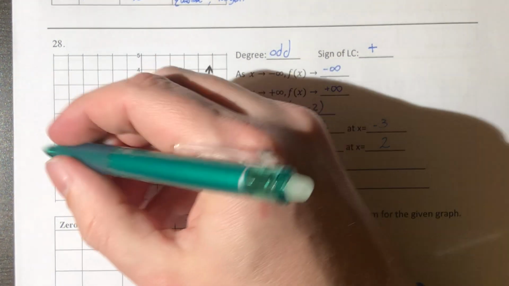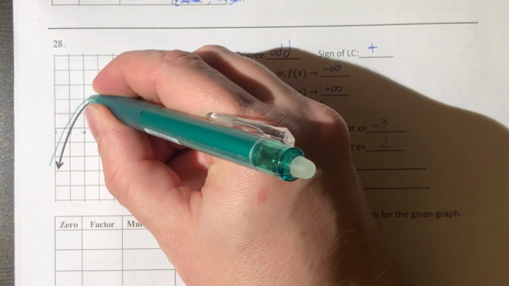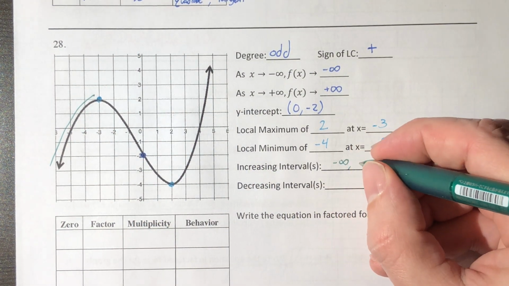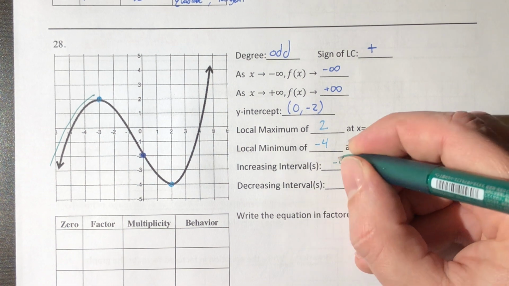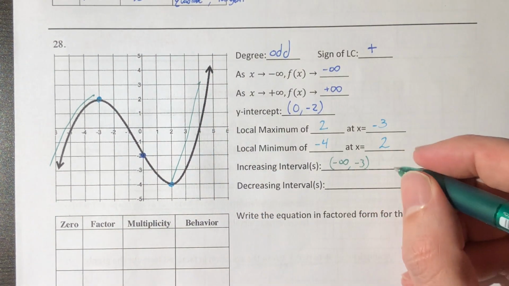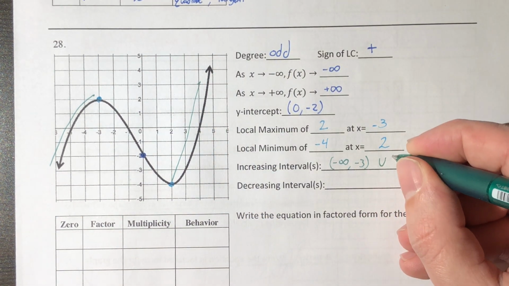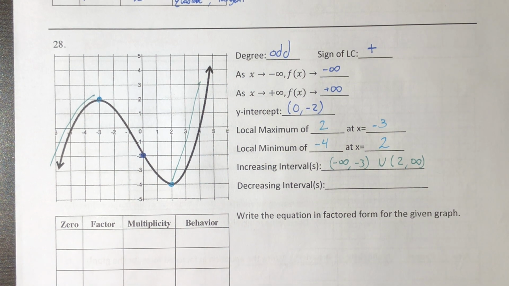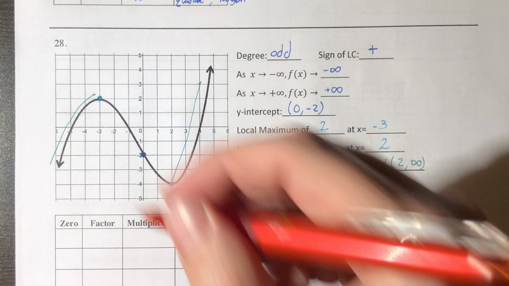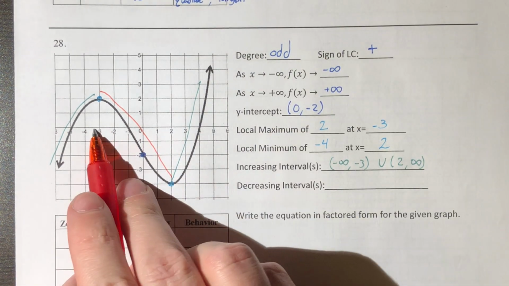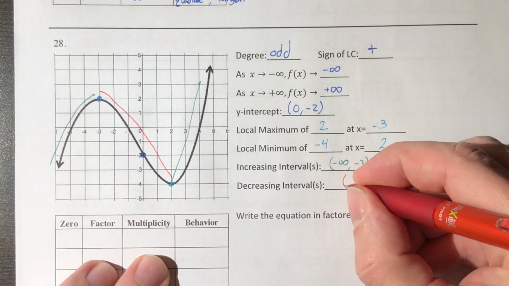My increasing intervals, so I'm coming up this whole time from negative infinity to -3, and also from 2 to infinity. So I use that union from 2 to infinity. My decreasing interval right here from -3 to 2.